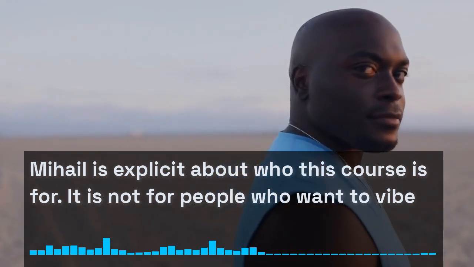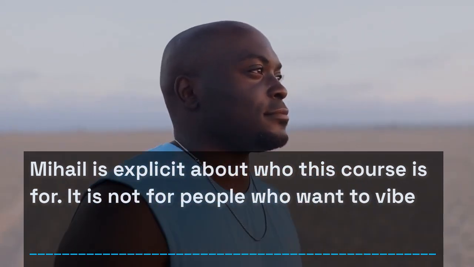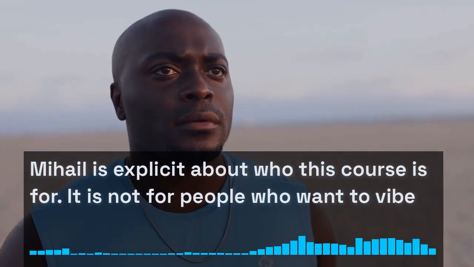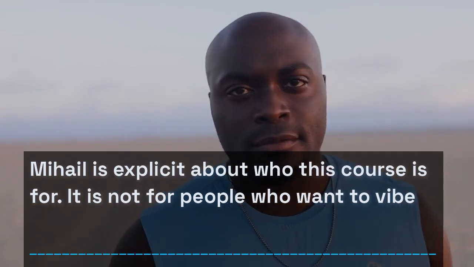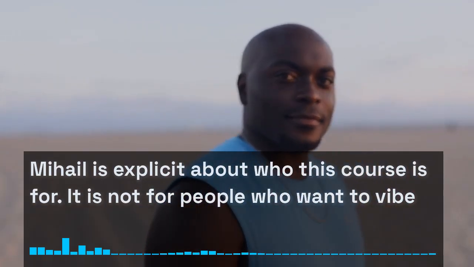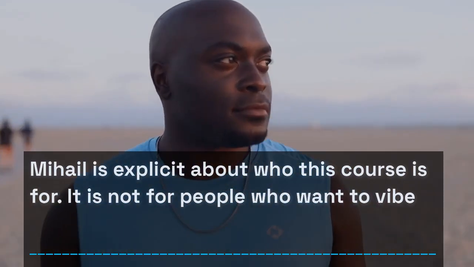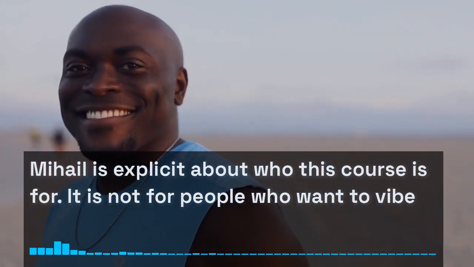It cannot yet build production systems. Mikhail estimates that AI fully owning production infrastructure is still 2 to 10 years away. What vibe coding can do is build a prototype fast, which is genuinely valuable. But knowing the difference is the point.